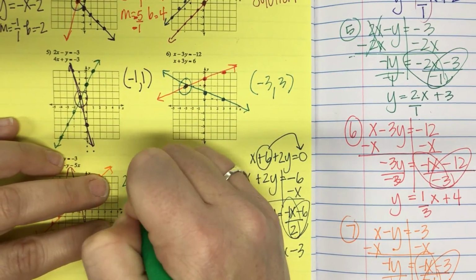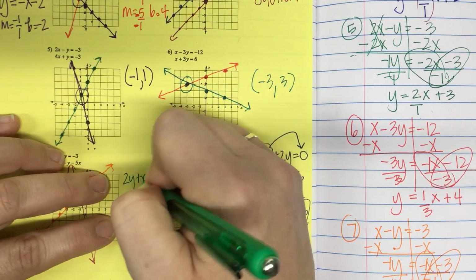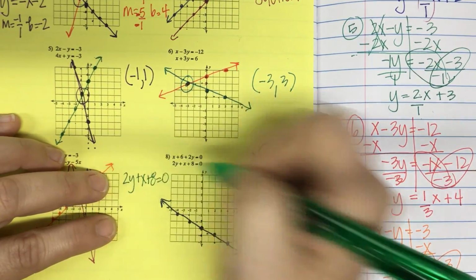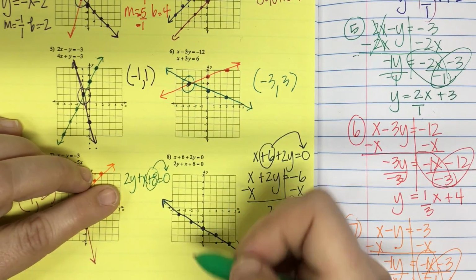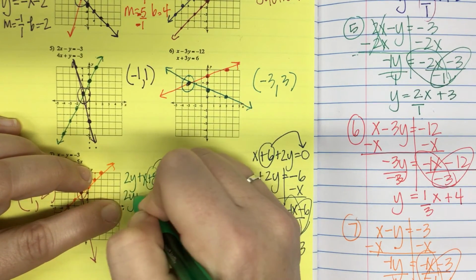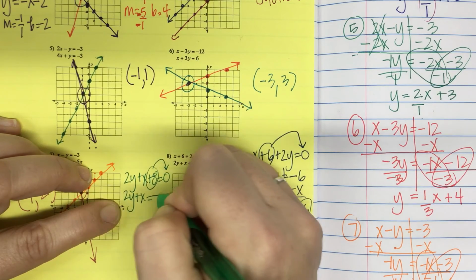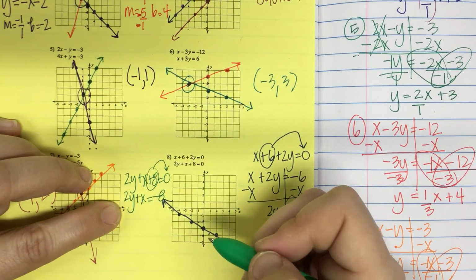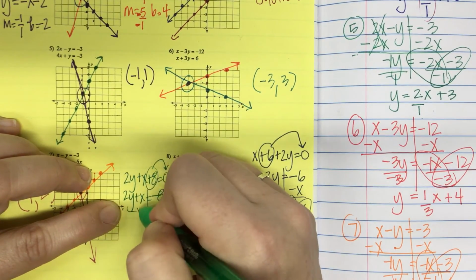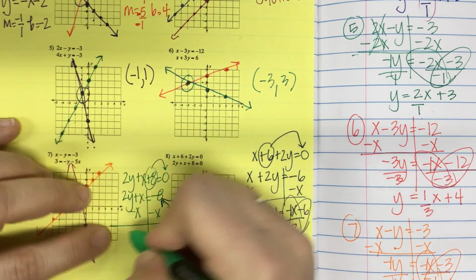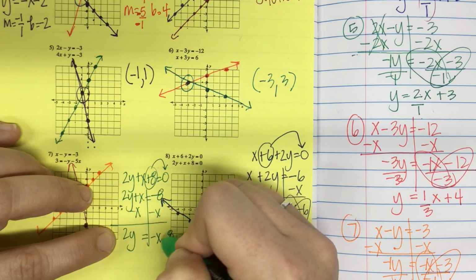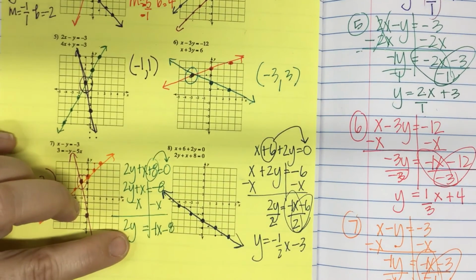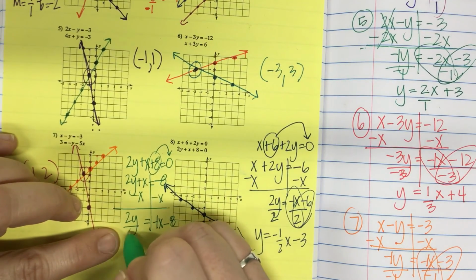Then my second ordered pair is 2y plus x plus 8 equals 0. So again, I'm going to take that plus 8 and move it over. So I have 2y plus x equals negative 8, minus x, minus x. 2y equals negative x minus 8. Throw a 1 in for the coefficient. Divide by 2.